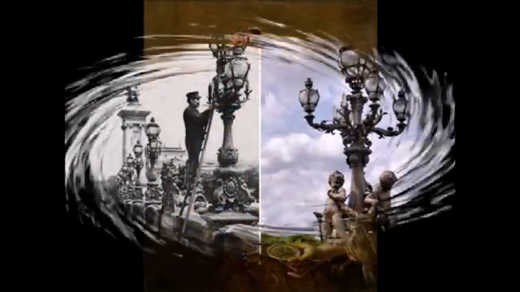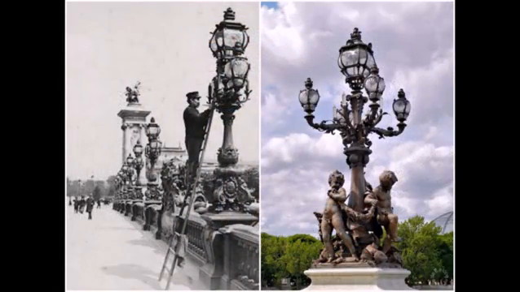1901, death of Queen Victoria. She is succeeded by her son, Prince Albert, as King Edward VII.